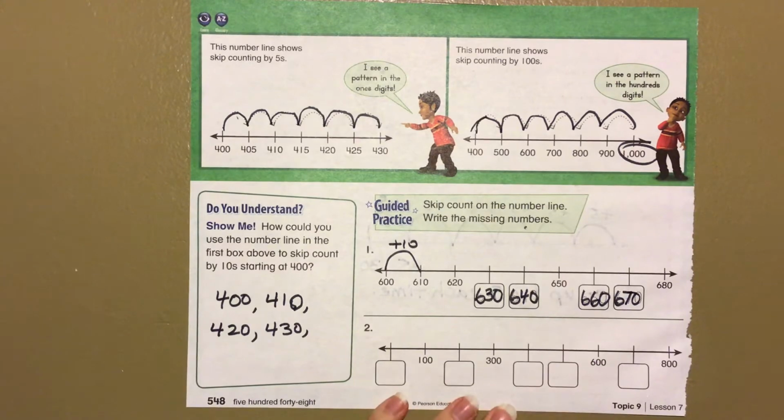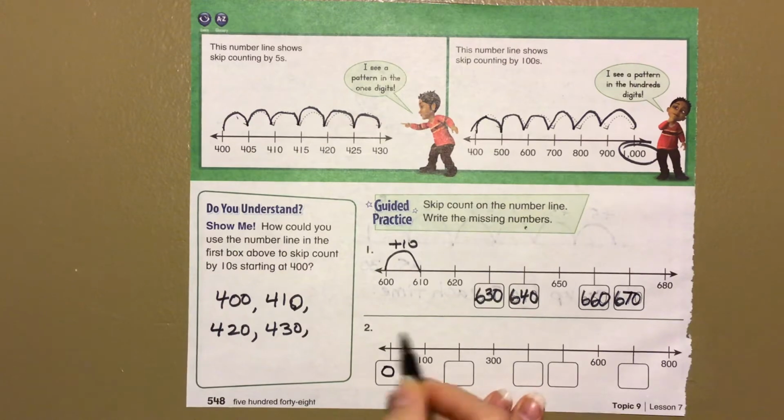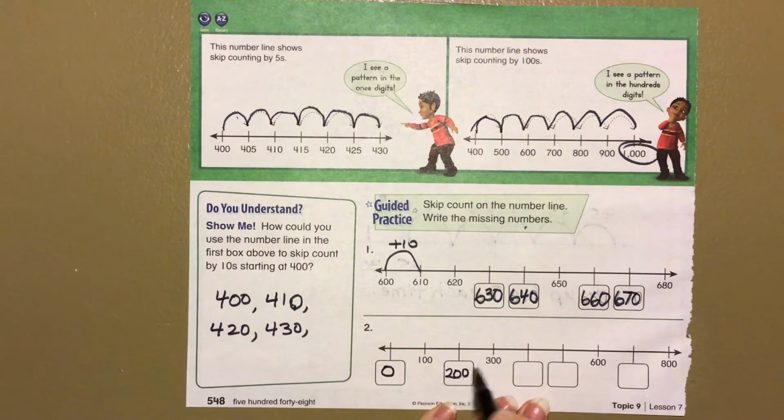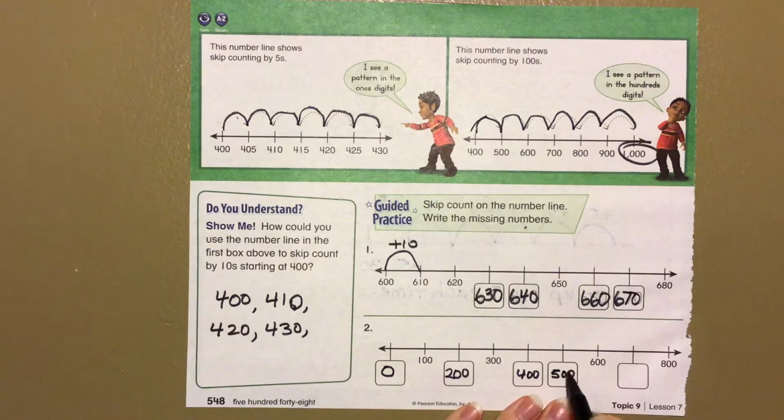All right, now this next one, we got to figure out what we're doing here. 100 and 300, 600, looks like we're counting by hundreds. So let's see, 0, 100, 200, 300, 400, 500, 600, 700, 800.